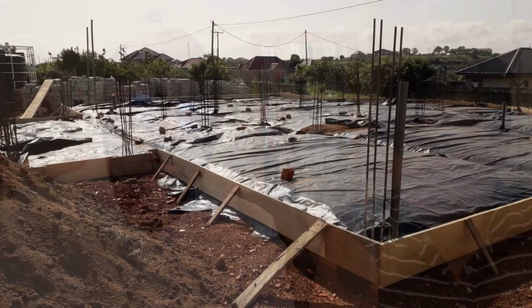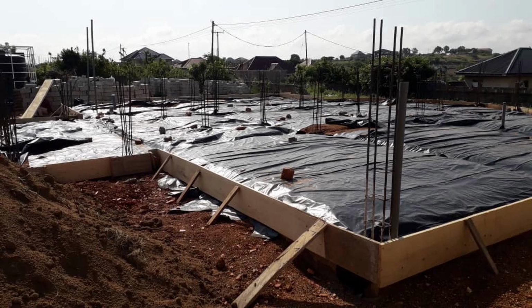Now you can see the picture on your screen, guys. The damp-proof membrane is the black sheets you can see on top that we put on top of the laterite. That is the damp-proof membrane right there. It is installed above the laterite and just below the concrete. So the concrete is going to be poured on top of the damp-proof membrane.